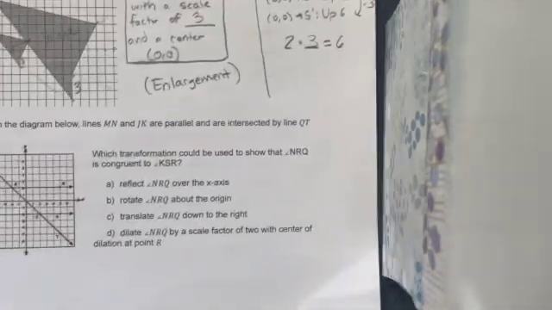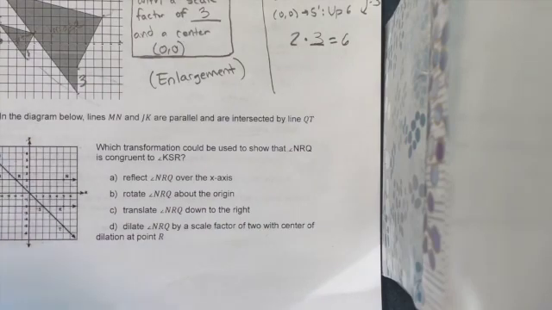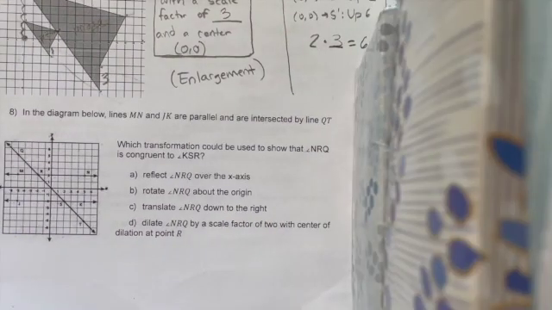Okay, and now we have 8. Now 8 is a question that I promise you is not that hard. You might just look at it, feel like there's a lot of words, and decide to give up. There's a question just like this on the test. Don't give up when it happens.